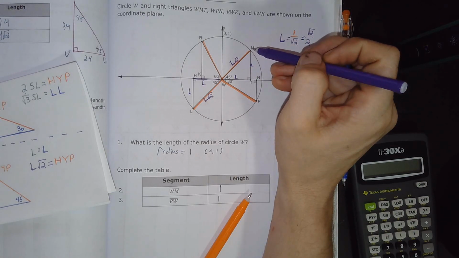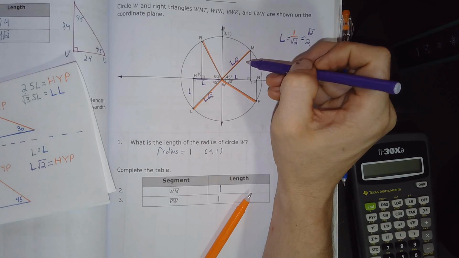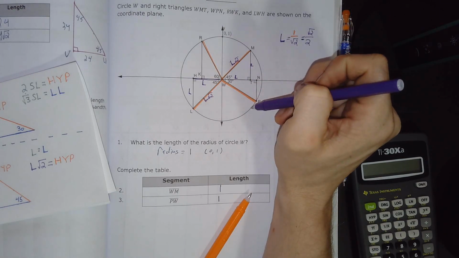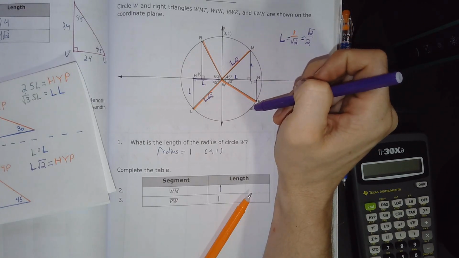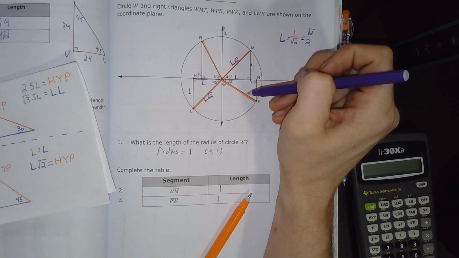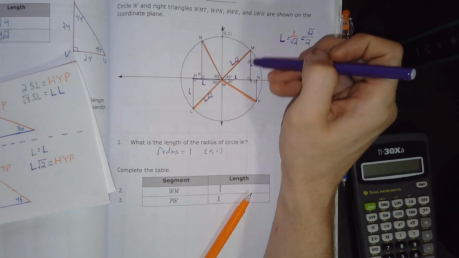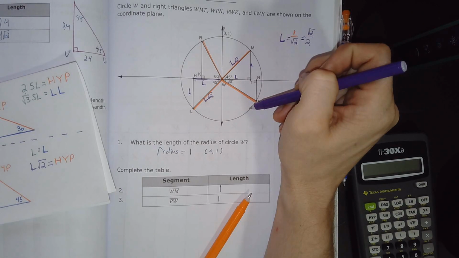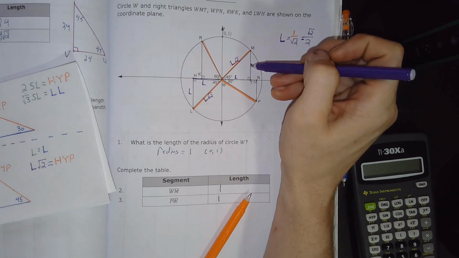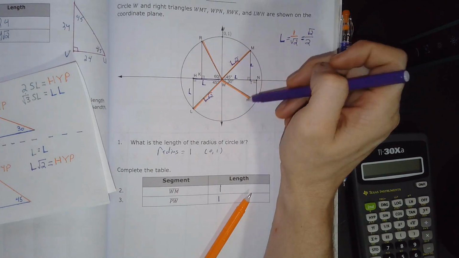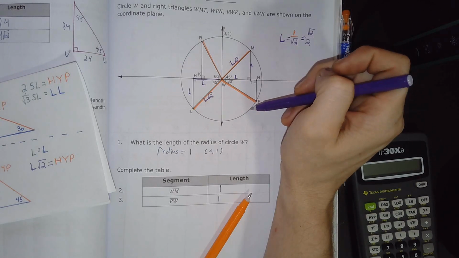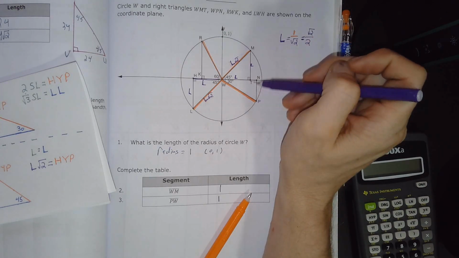So if you were to look at this 45 degree angle and superimpose it onto this one, point M would fall right here. If you were to reflect this triangle over the y-axis, M prime would be right here. And if you were to reflect it across the x-axis, it would be right here. So it's in between the range of 60 and 90 degrees.